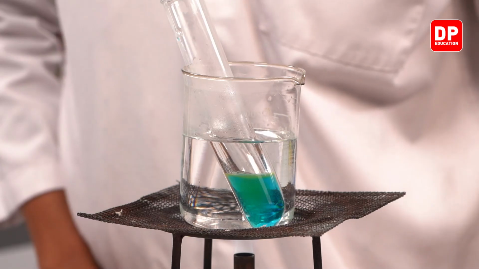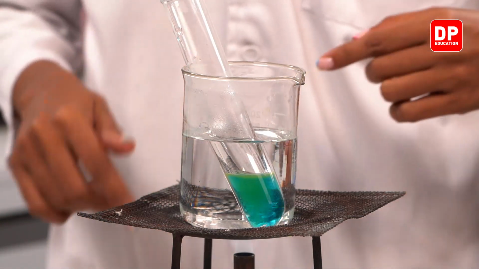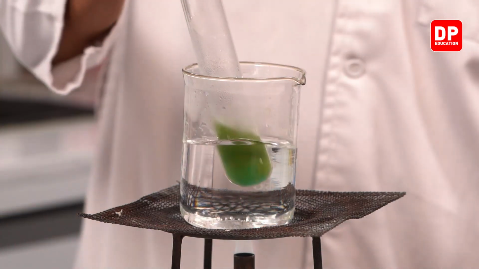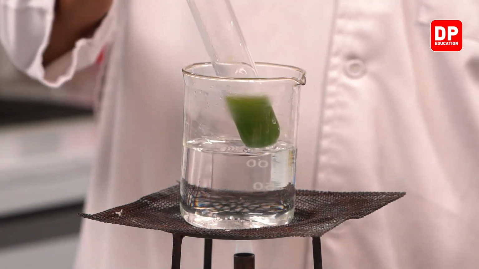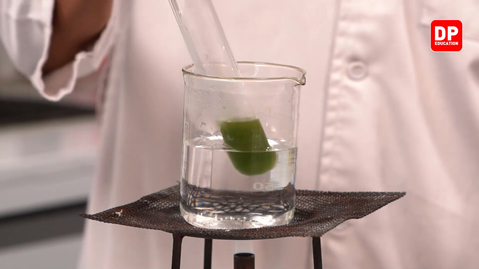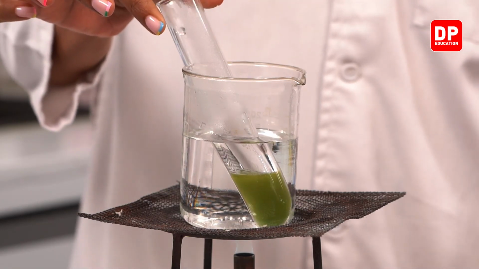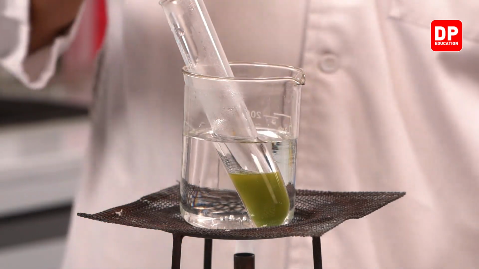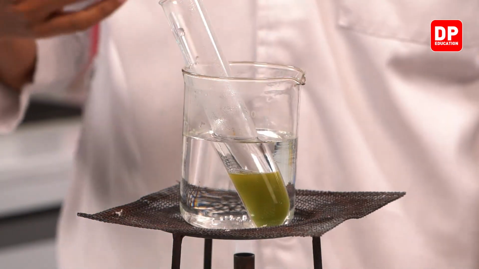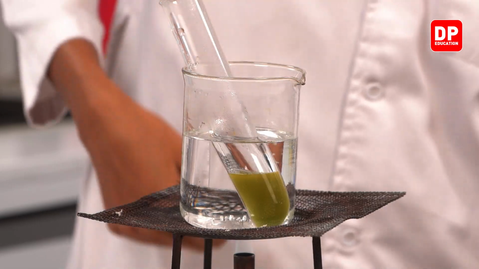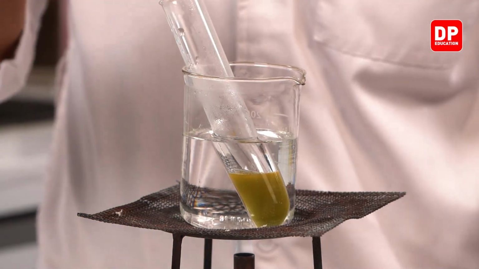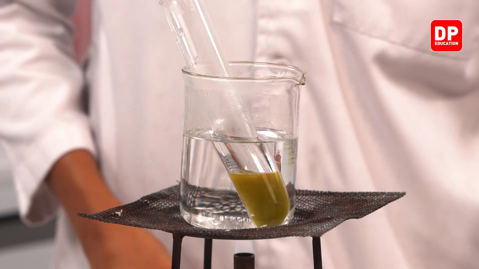Okay, if you observe carefully, you will realize the blue color is changing to green color now. Okay, right. So now the solution is green color. Okay. Now observe carefully. Observe further. Now next it will change to yellow color. Now it is changing to yellow color, children. Blue to green. Now green to yellow.